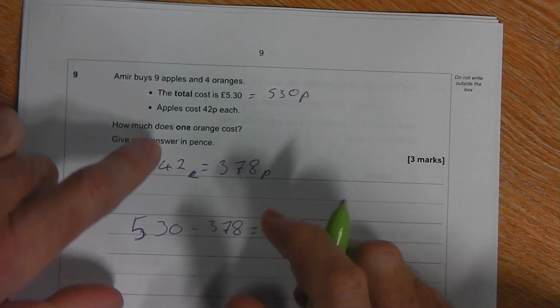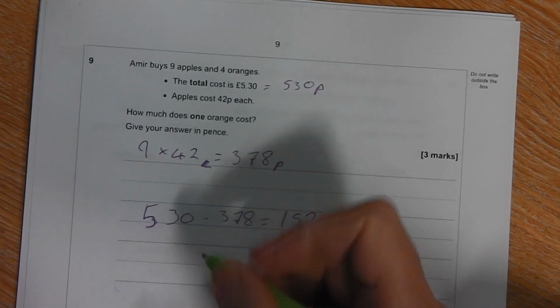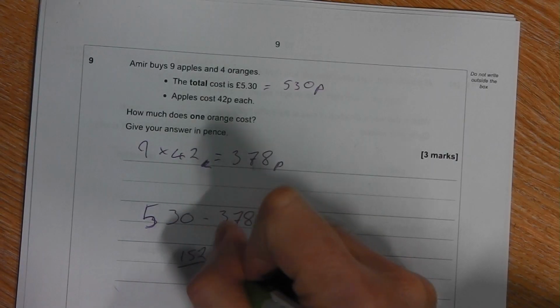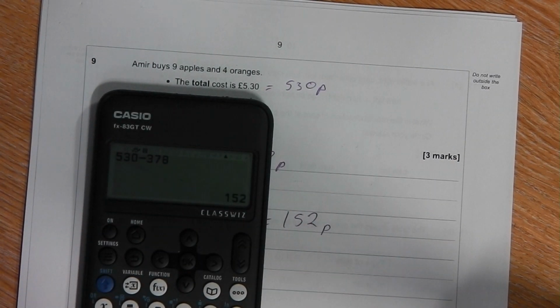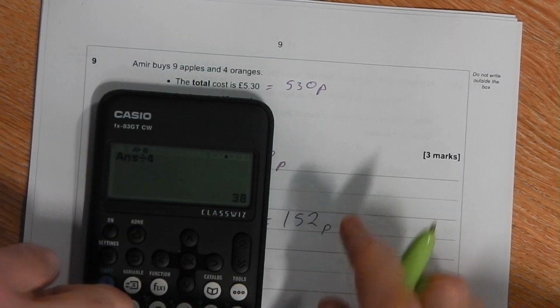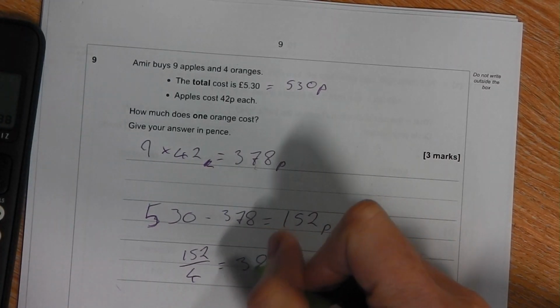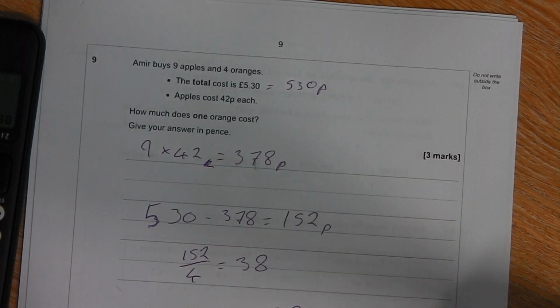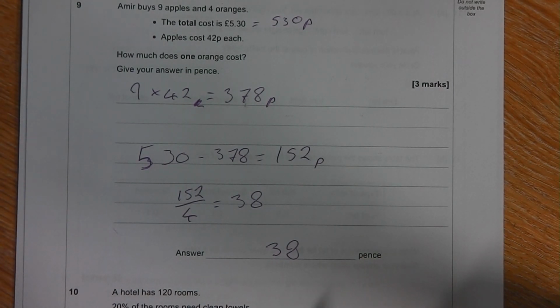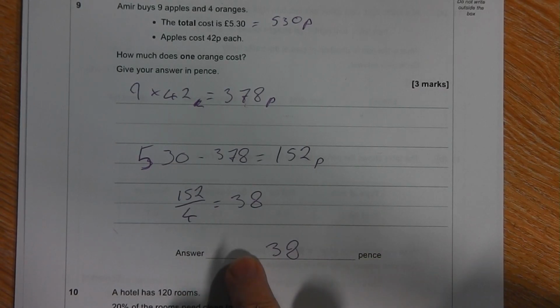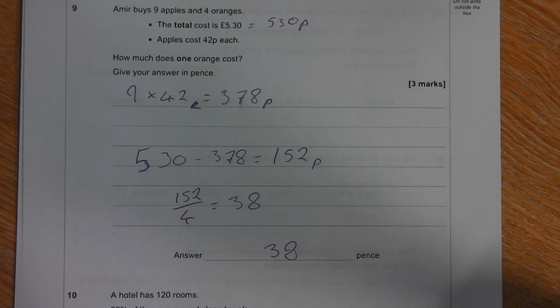And that's 152 pence, and that will be the cost of the oranges. So all I need to do now is 152 divided by 4. So again, I've got my answer still on the screen there, so I'm just going to divide that answer by 4, and I get 38. And that is 38 pence. And they've already got the pence on the answer line there, so we're okay with that one. Just be careful, because it's in pence, I don't want to see any pound signs on there or anything like that. Let's make sure they know that we've done it in pence.